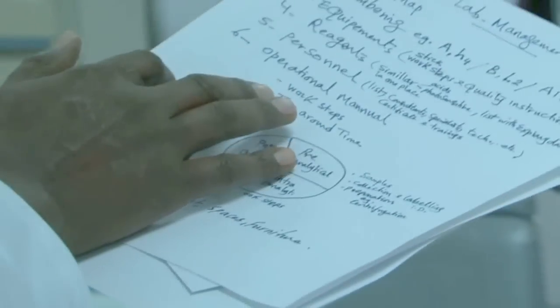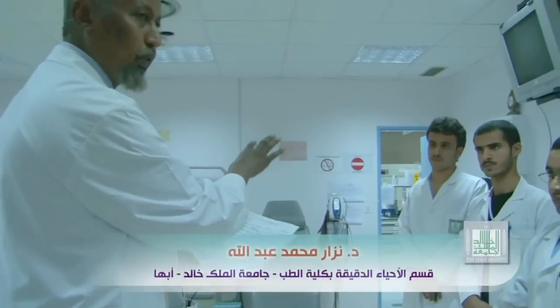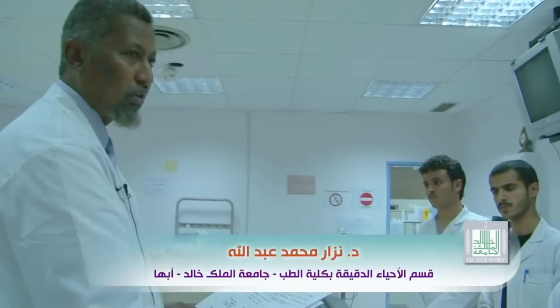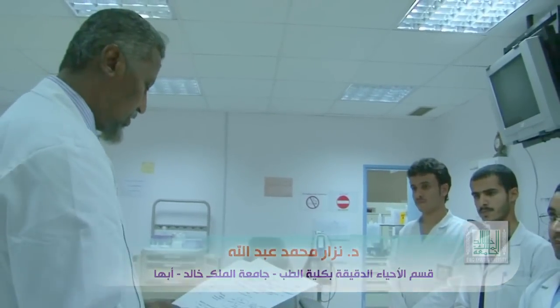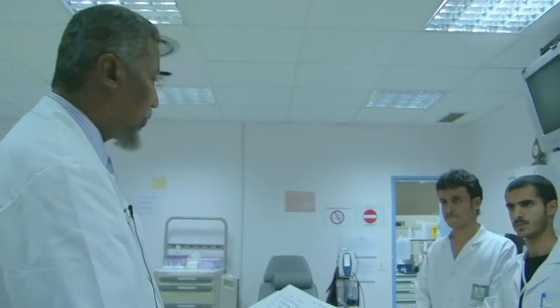Now, the post-analytical steps, which is important regarding the reporting of analysis, I mean the results. So how you report your result? Is it a hard copy on a form, or in software? You put it in your computer, so you keep it in your records for longer time, and you can retrieve your results.